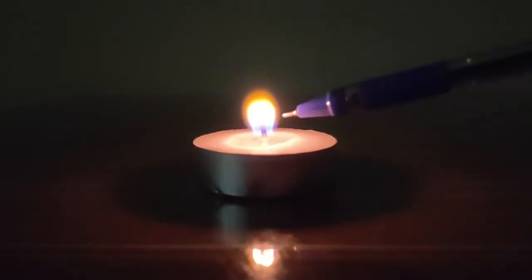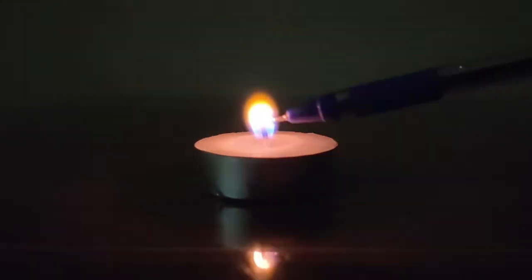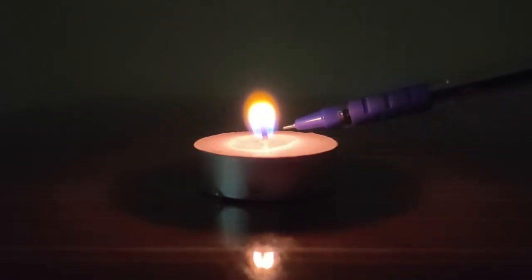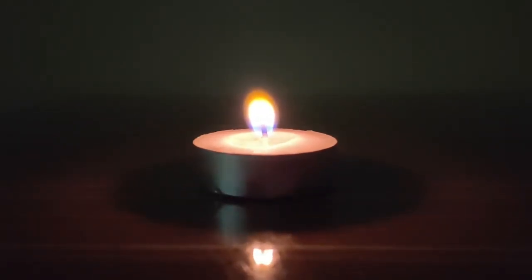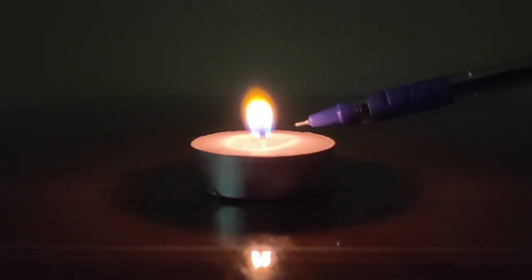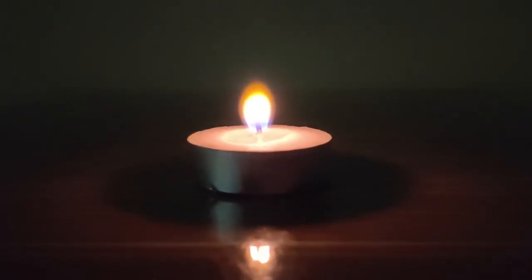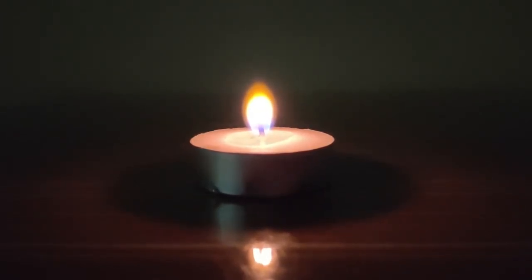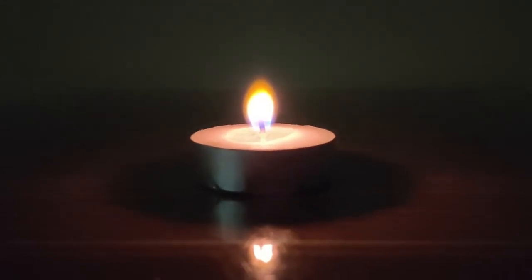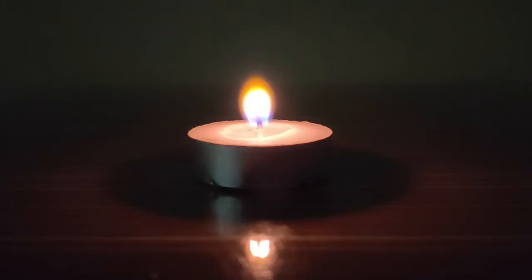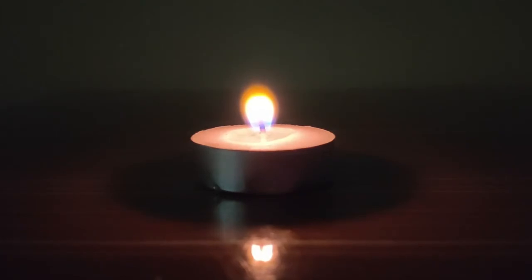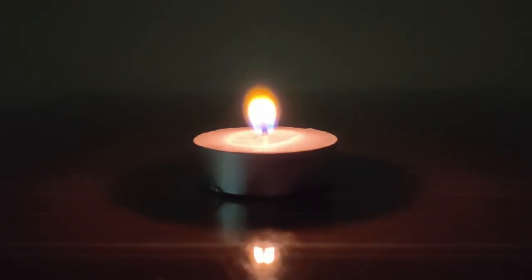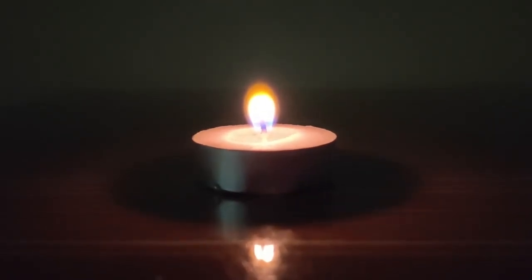You can see here, this yellowish zone is the middle zone of partial combustion, and this outermost layer, the slight bluish color zone, is where our complete combustion is happening. You can relate this bluish zone with the bluish flame of gas stoves which are used by our mothers in the kitchen. The gas stoves have a bluish color flame, and this shows that complete combustion of the LPG fuel is happening in that case.